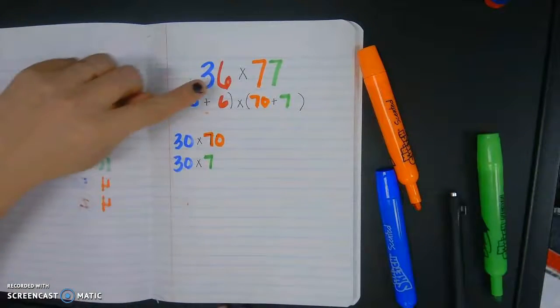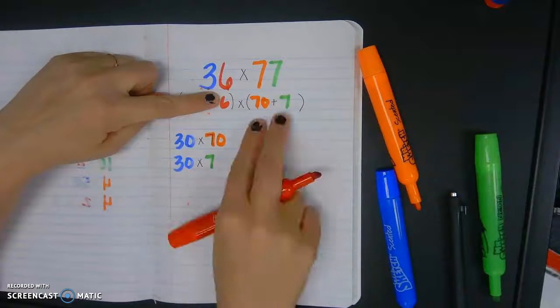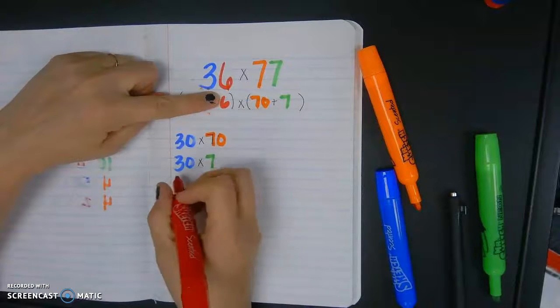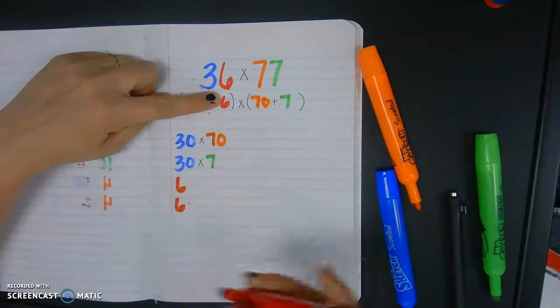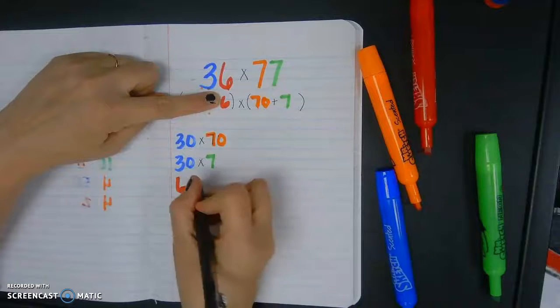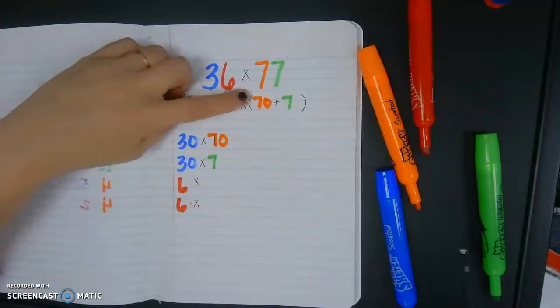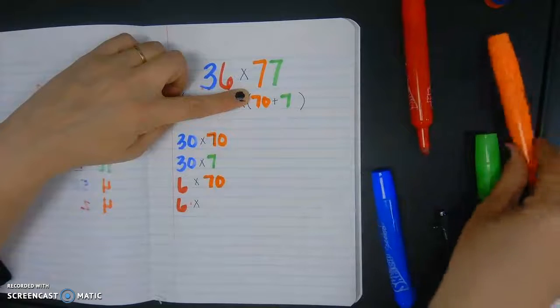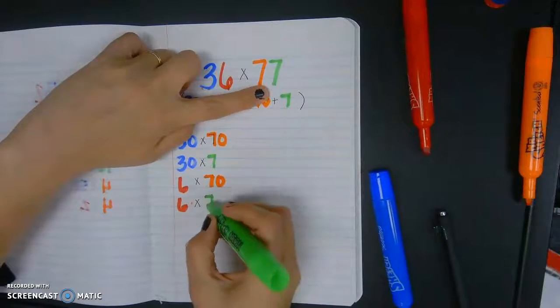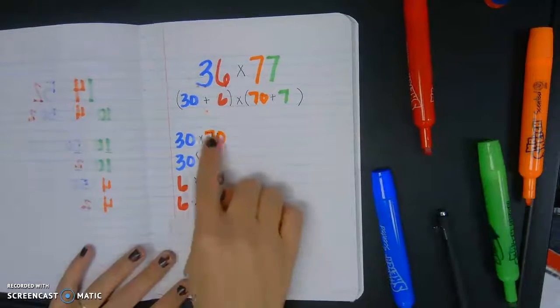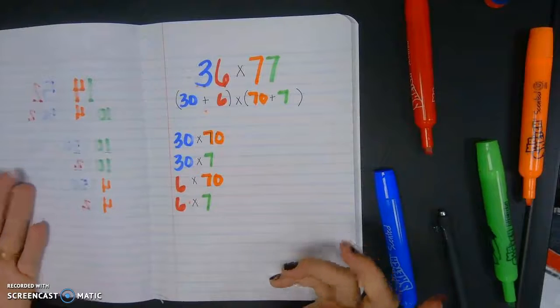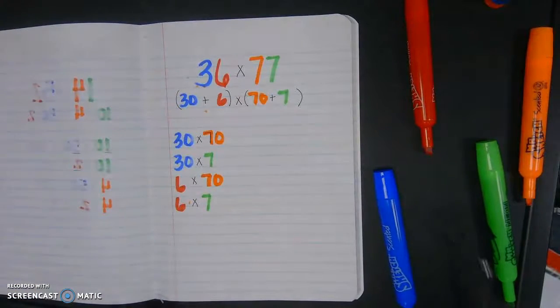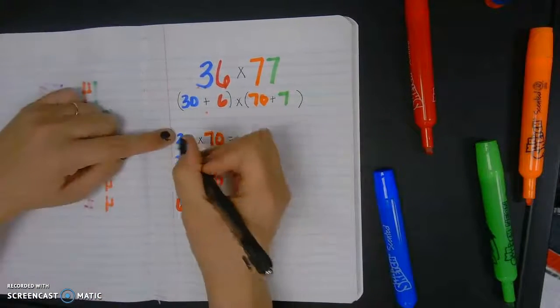All right, so then my next number is 6, and I'm going to multiply it by both of these. So I need to write the number 6 twice. First, I'm going to multiply it by 70. Then I'm going to multiply it by 7. So remember, those are your 4 equations you would find in that area model box.